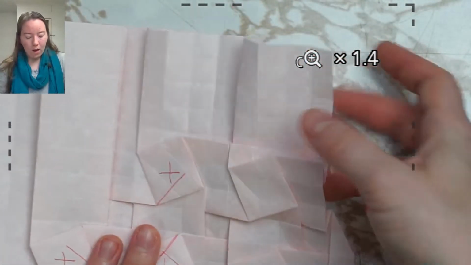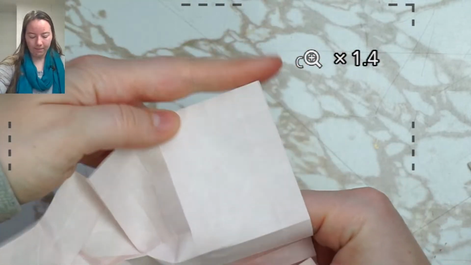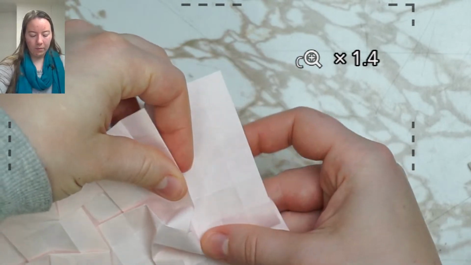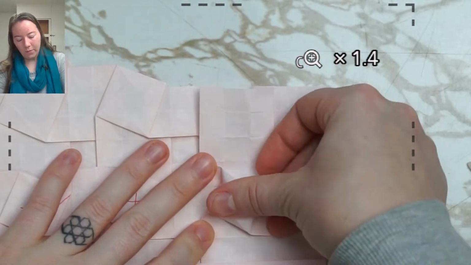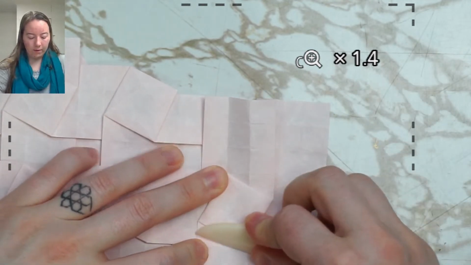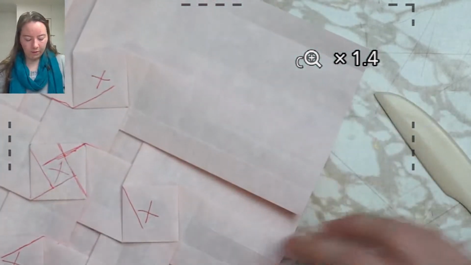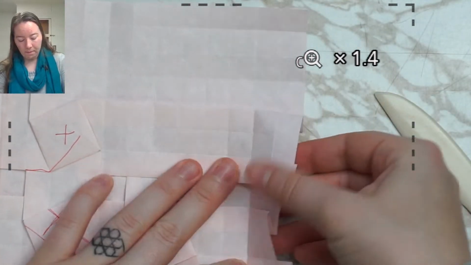So I'm going to continue around doing exactly the same thing. Just going to speed it up a bit to my normal folding speed, so you can see what this can look like once you've mastered the technique.